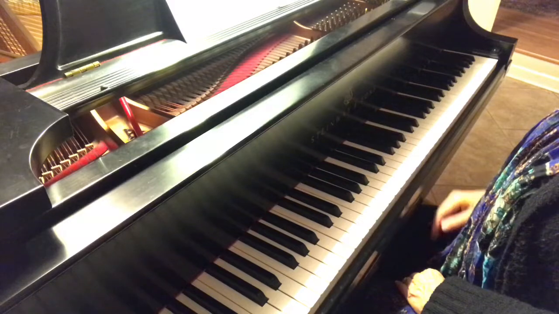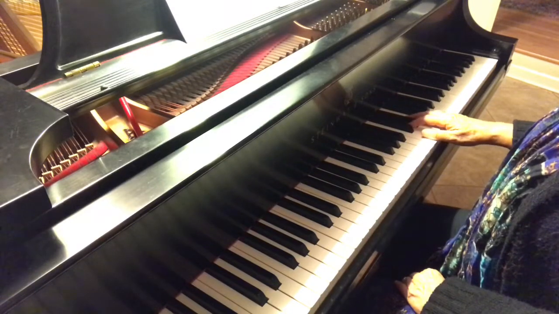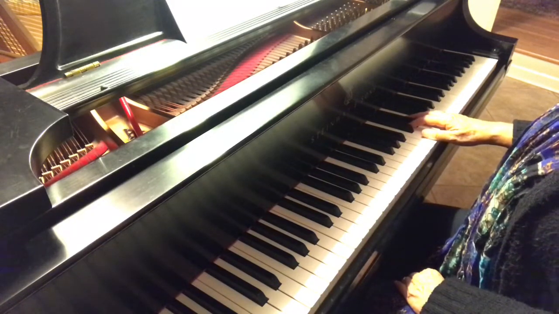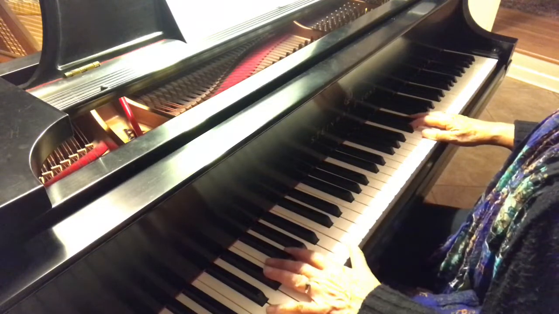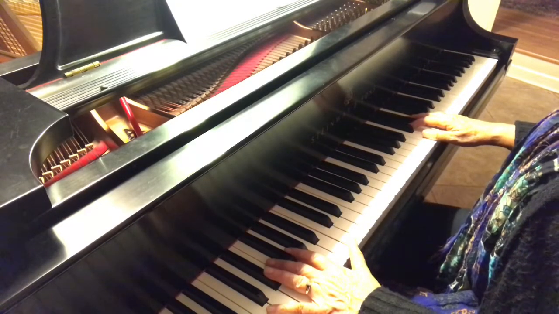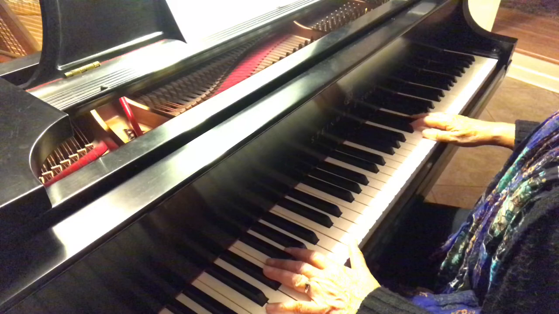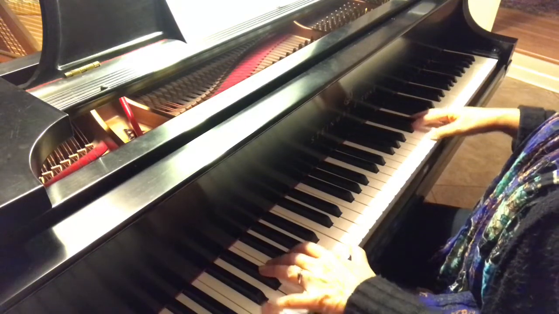Now the fourth time through, you could try to do some eighth notes. So in my example, I'll play what I wrote. 1, 2, 3, 4.